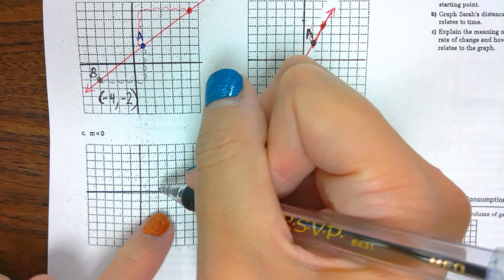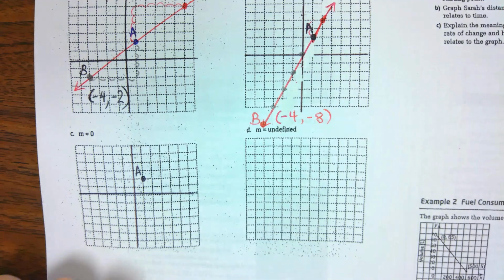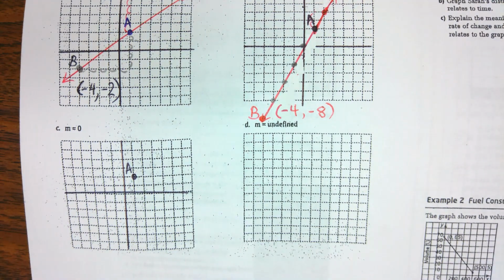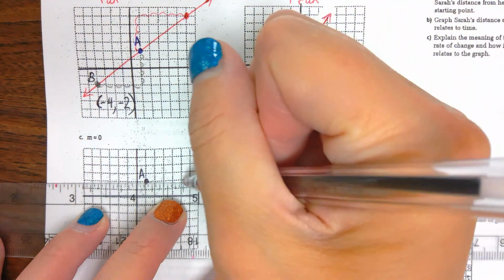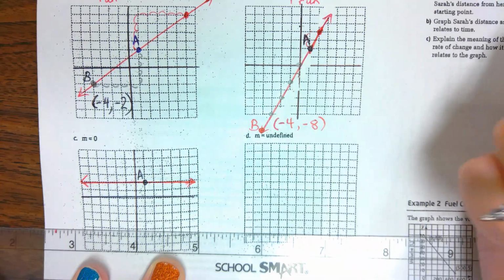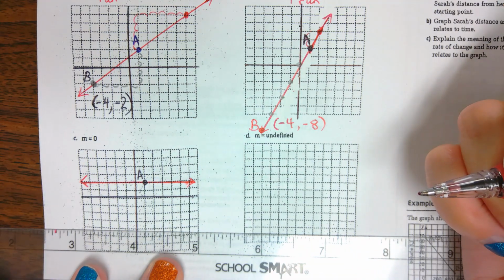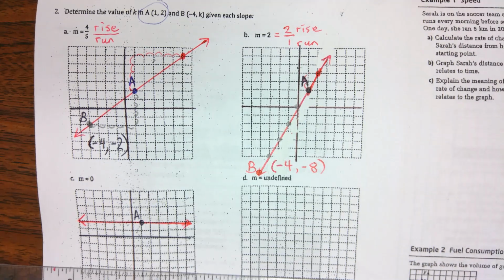Okay. So first point is 1 and 2. So that's point A right there. It has a slope of 0. What does that mean again? We talked about it at the beginning of class. Derek? Horizontal line. So basically, I'm just drawing a horizontal line. I don't need any other points. I can already draw my line because m equals 0 is a horizontal line. Okay. I can still find point B on this red line.